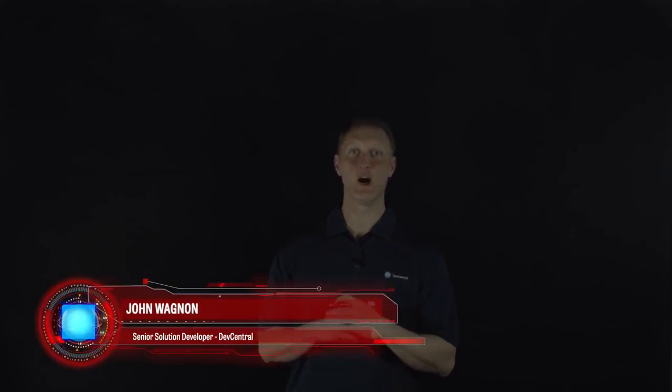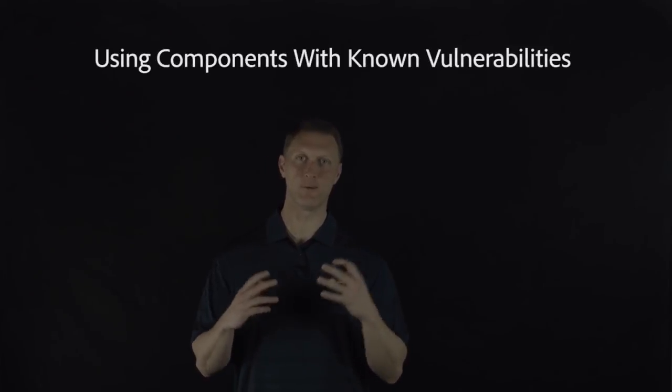And today we're back in the OWASP Top 10. And this is the number 9 out of 10 security risks out there on the list. And this security risk is called using components with known vulnerabilities.